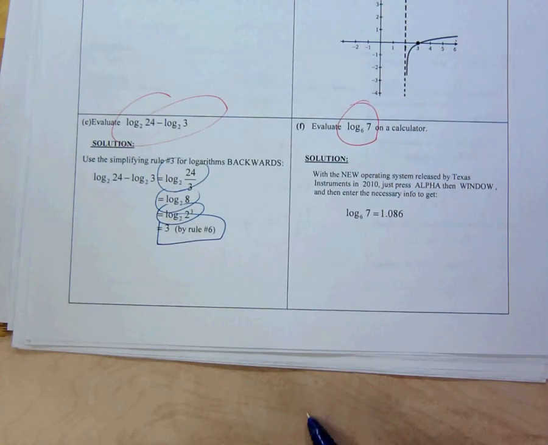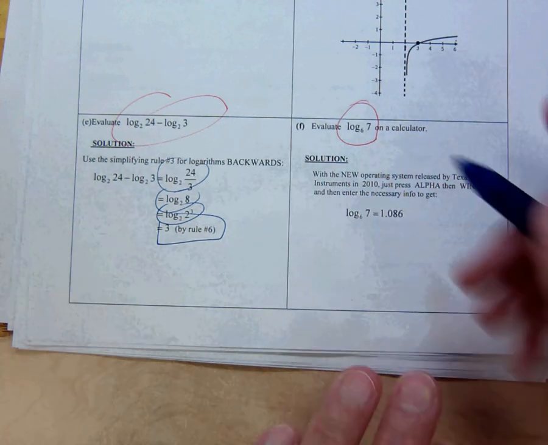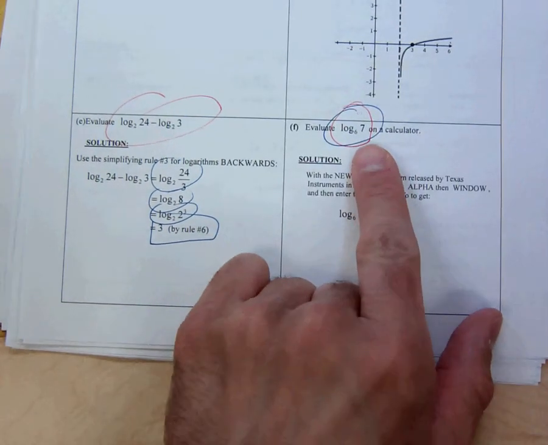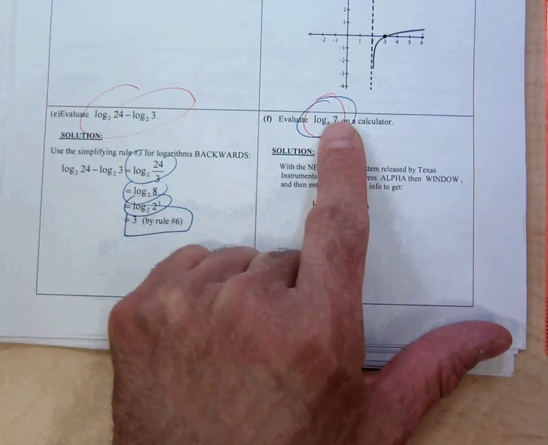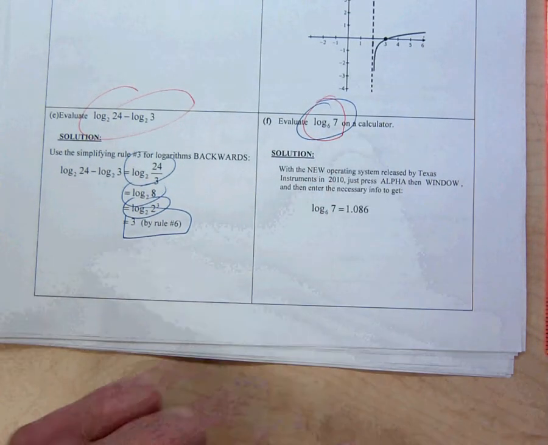Yes, you can. Okay, now, something like this, which you will not be able to get without a calculator, I will let you use a calculator on. The question is, how do you punch that in correctly? All right, so everybody look at your calculators.